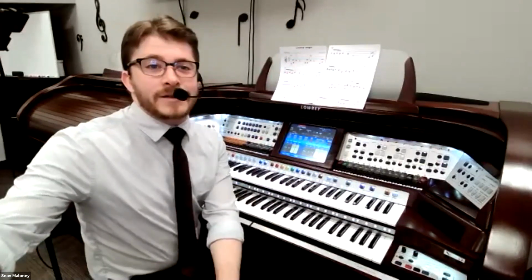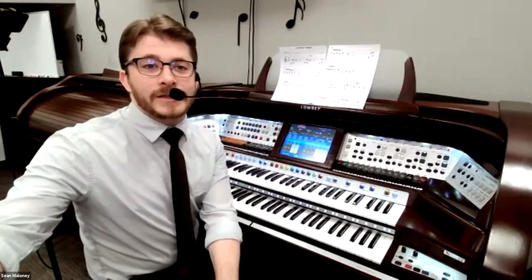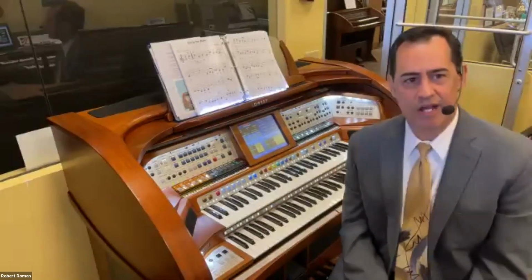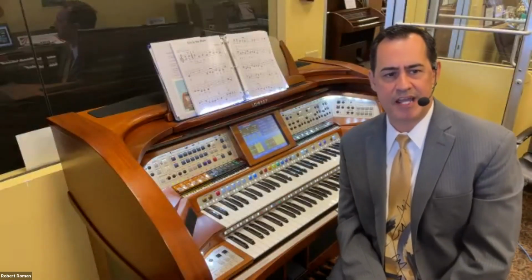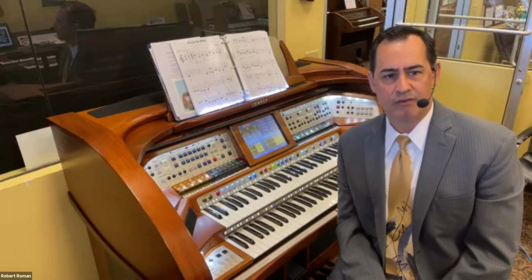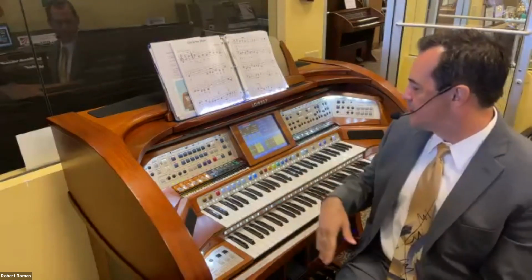And I'm going to throw it back to Robert because I think he has one he'd like to show you too. Yeah, how about a little country music? What do you say? Thumbs up, everybody? Okay, two good thumbs. So what I'm going to do is I'm going to play a song here.